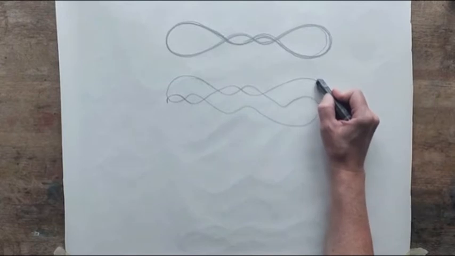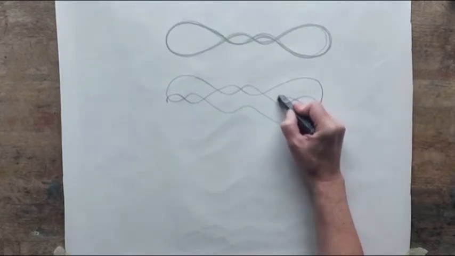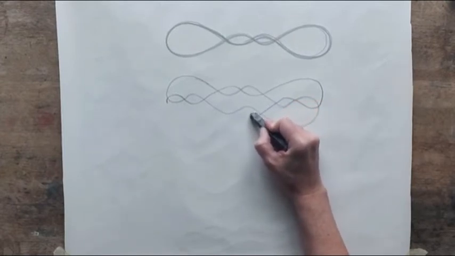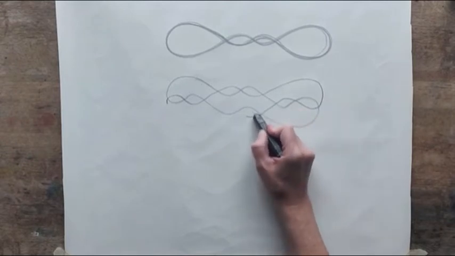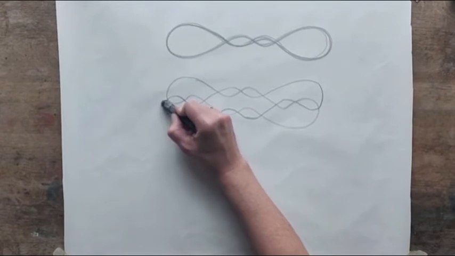We mirror that, coming down here and creating another bind, and then we go down the way, creating another bind here, and then we're finishing up here.